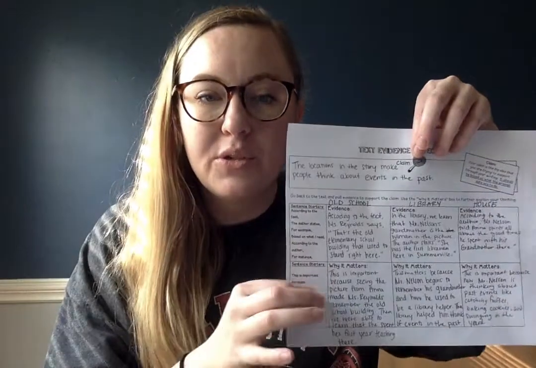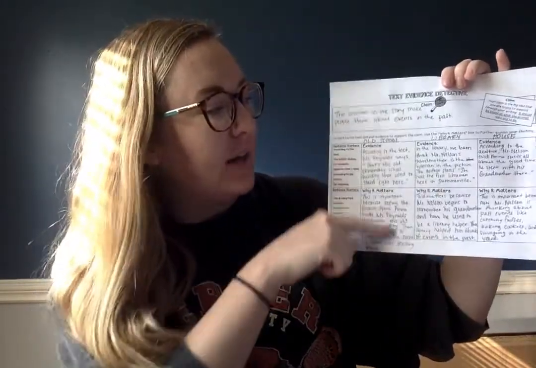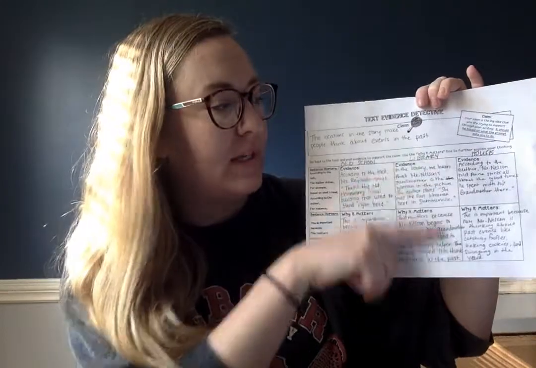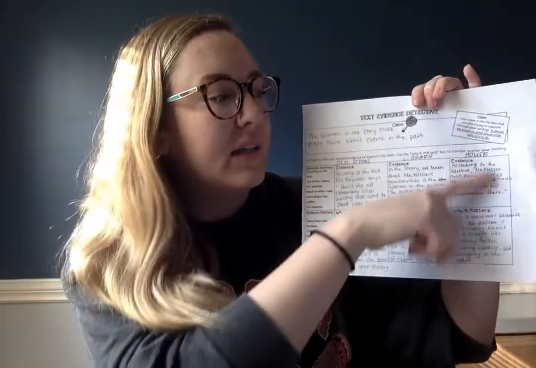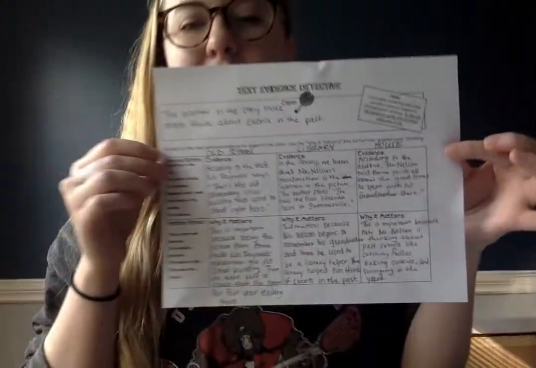The more work you do here, the easier it is for you to write your body paragraphs, which we all know by now. The way I separated mine is this section was dedicated to the old school, this one was dedicated to the library, and this one is dedicated to the house. So hold that up for y'all to see a little better. So that's how you should organize that.